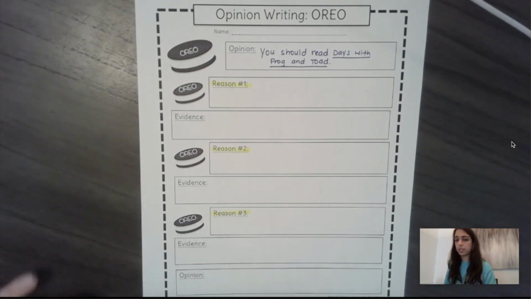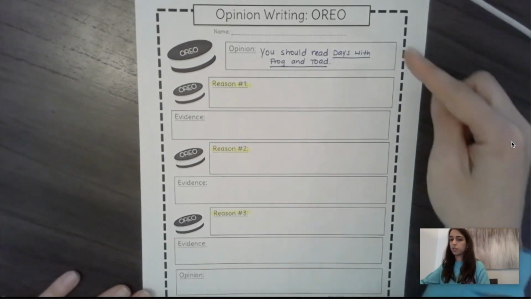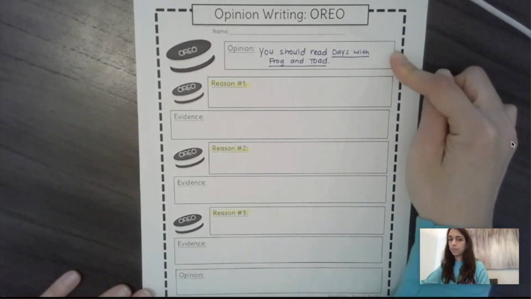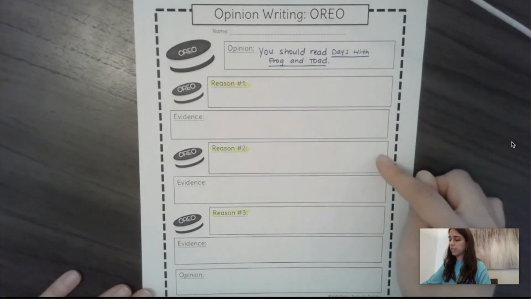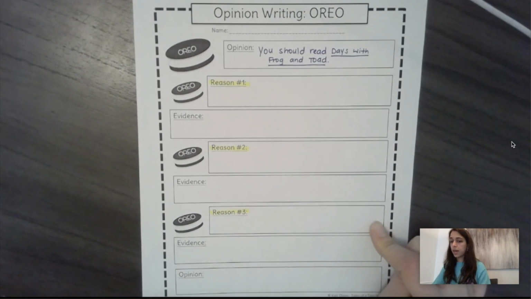So as you can see on our template, we have all those parts of Oreo that we just talked about. We want to start with our opinion up here. Then we want to give 3 reasons to support our opinion. And the reason we want to give more than less is not just so we have that amazing Oreo, but it's also because that's how we can be more convincing that our opinion is correct.